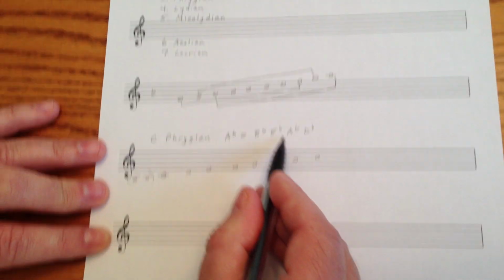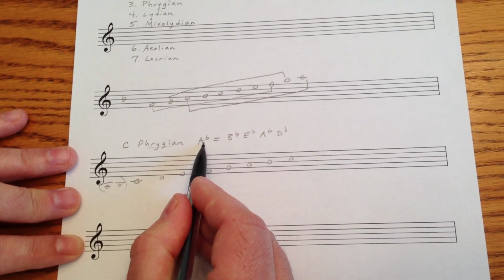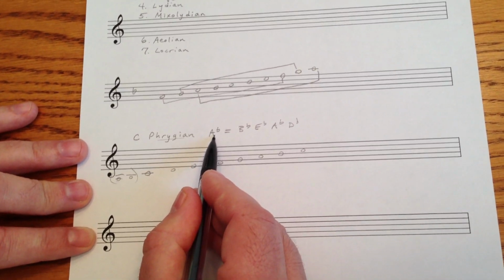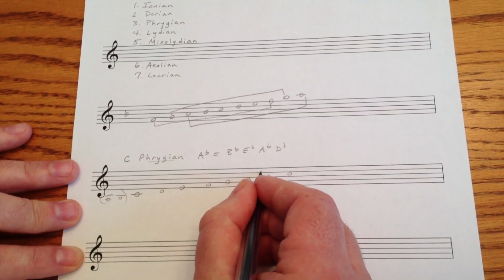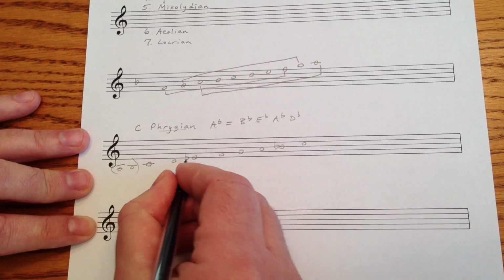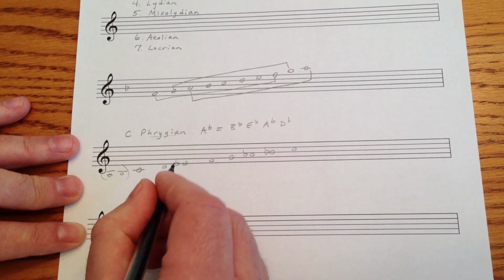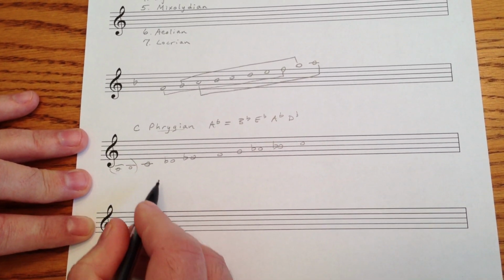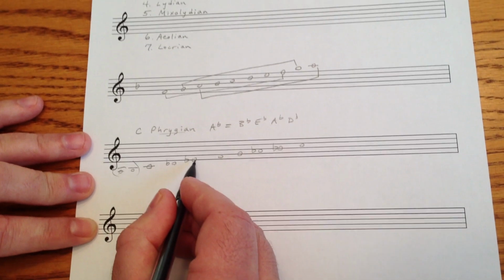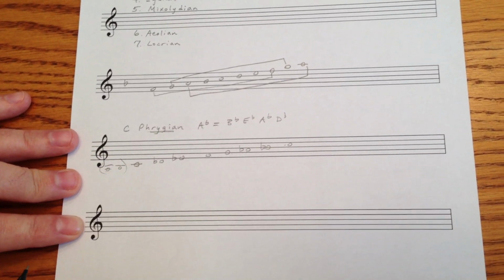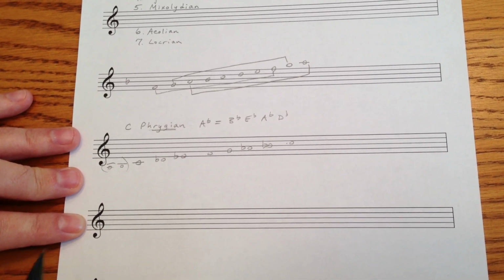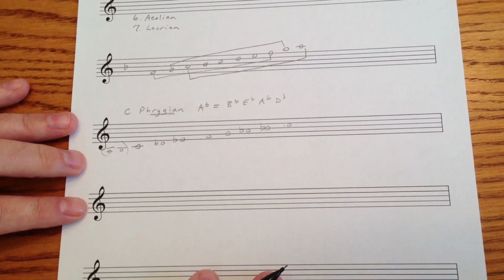This is the key signature for A flat major, and in A flat major the 3rd note is C, so that's the C Phrygian. So I'm going to put B flat, E flat, A flat, and D flat. So C, D flat, E flat, F, G, A flat, B flat, C is the C Phrygian scale. Okay. And we can do that with any scale.